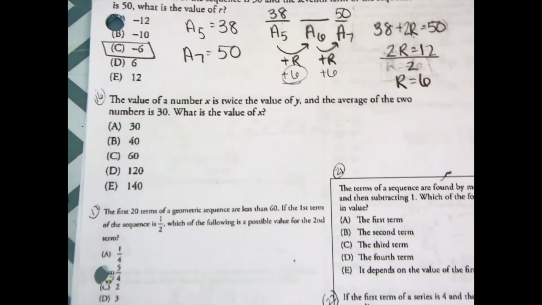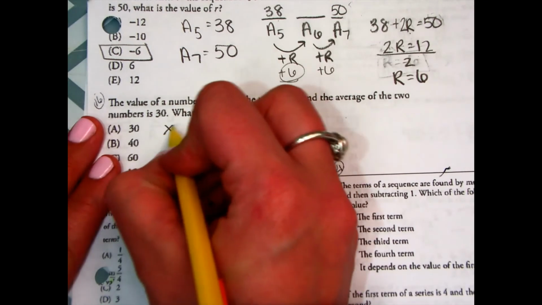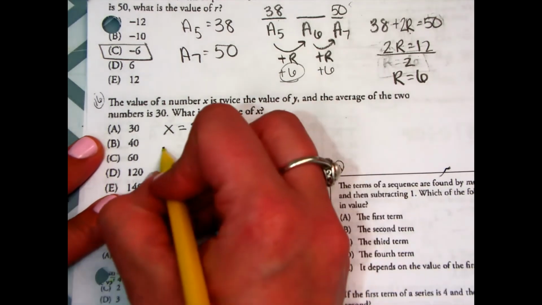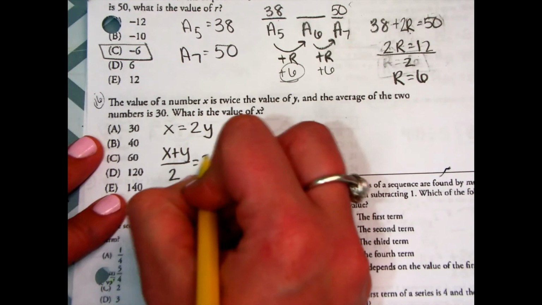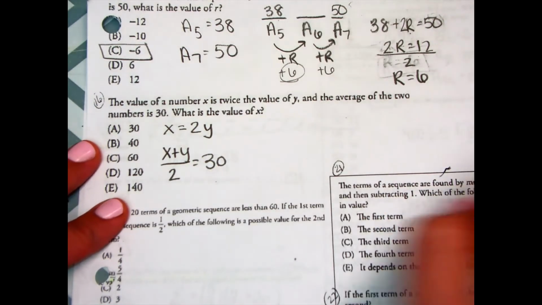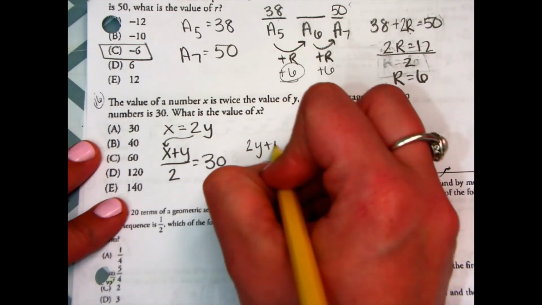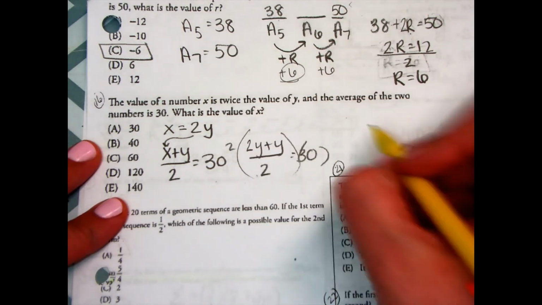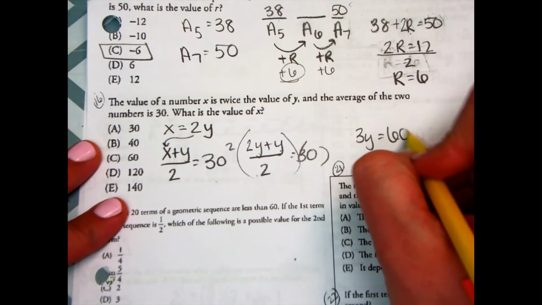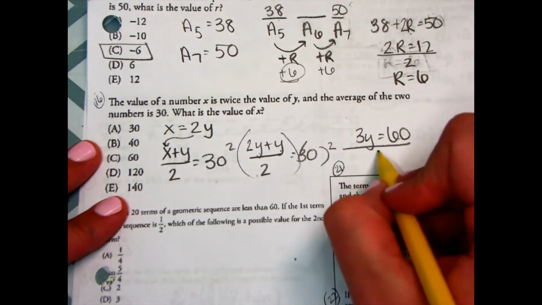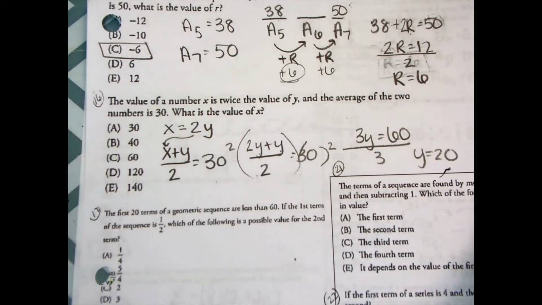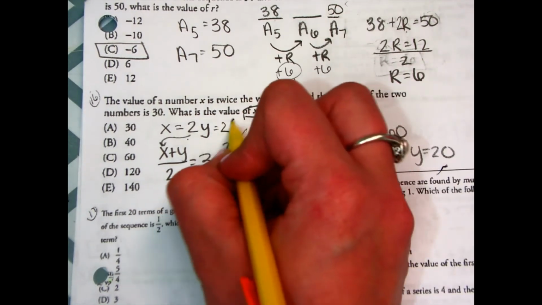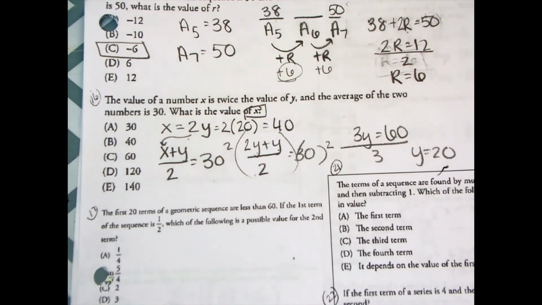All right, let's try number 16. The value of x is twice the value of y. The average of the two numbers is 30. So if I add x plus y, divide by 2, we get 30. We want to know the value of x. Well, we know that x is 2y, so 2y plus y over 2 equals 30. Clearing the fractions, I'm going to multiply both sides by 2. 2y plus y is 3y, so I'm going to combine those. Equals 60 because 2 times 30 is 60. When I divide by 3, I get a value of 20. Now that is the answer for y. We want to know the value of x. Well, the value of x is 2 times y, which is 2 times 20, which gives us an answer of 40.